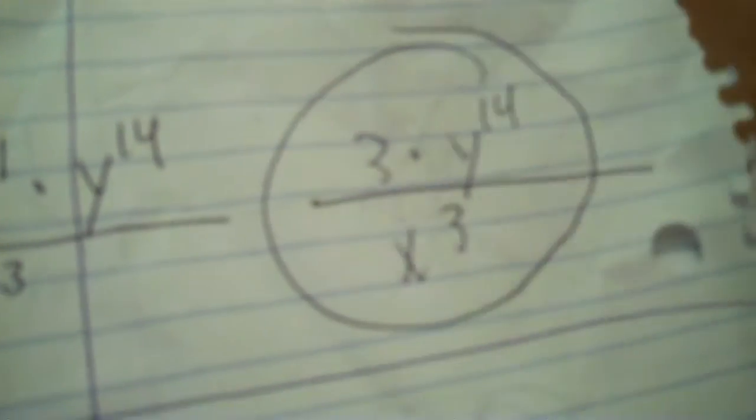He stays in his position. He needs to switch his position to bottom so that he can become a positive 3. He stays. And 3 to the first is 3. Some of these take a while, some of them go quick.